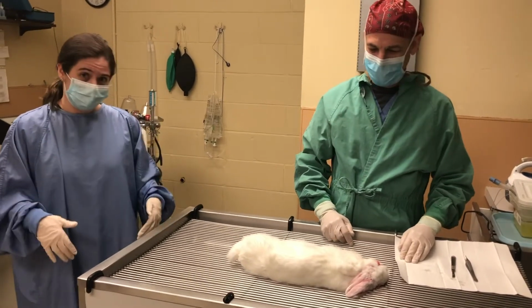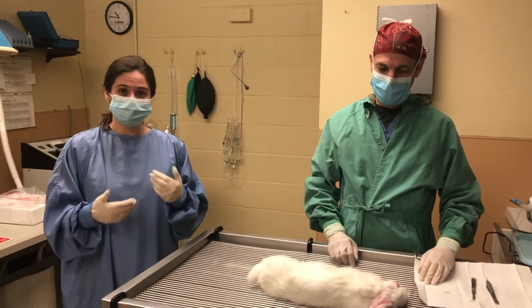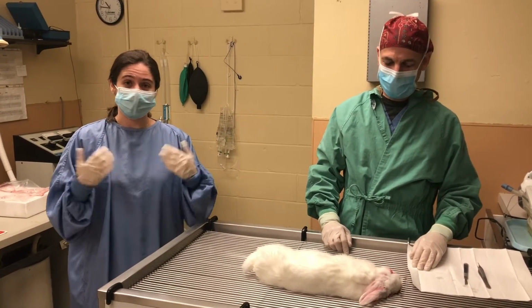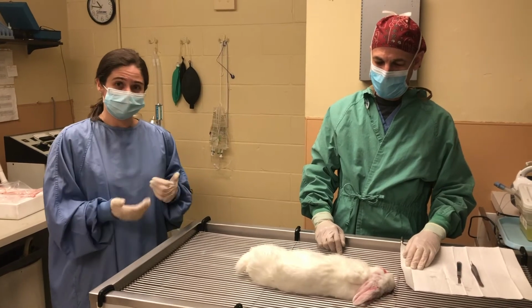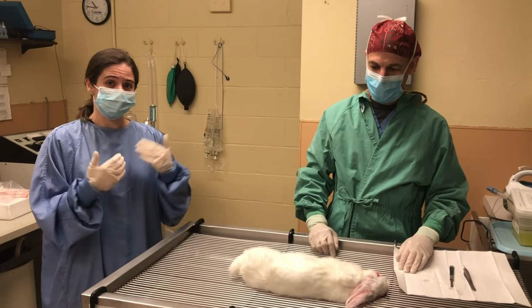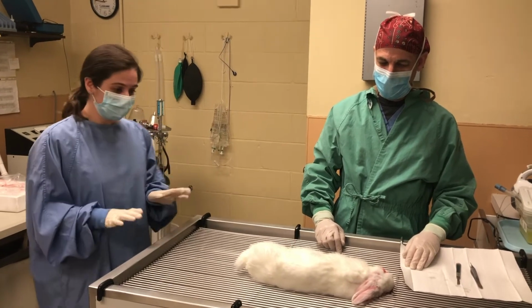And you'll notice we are in our PPE, our personal protective equipment. We have our masks, we have our gloves, we have our gowns. And this is to make sure that any potentially harmful materials or substances don't come in direct contact with us.